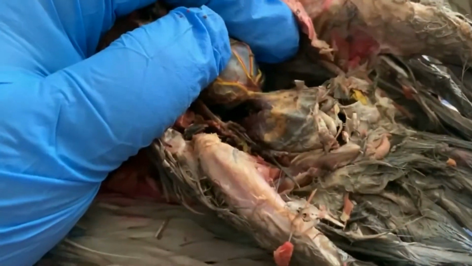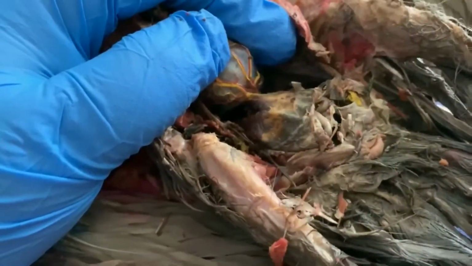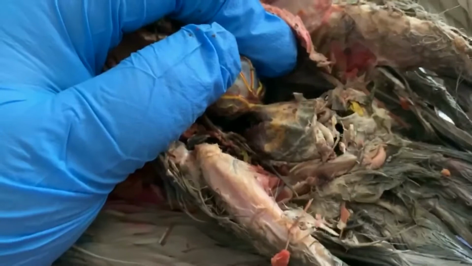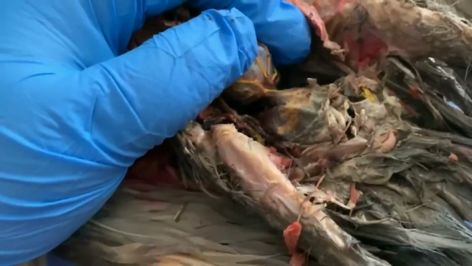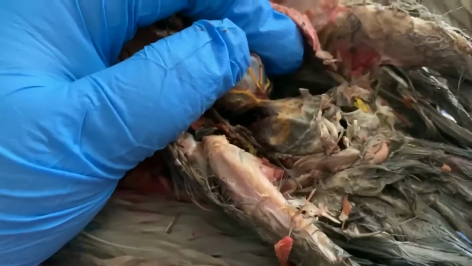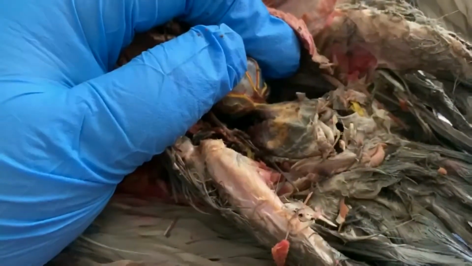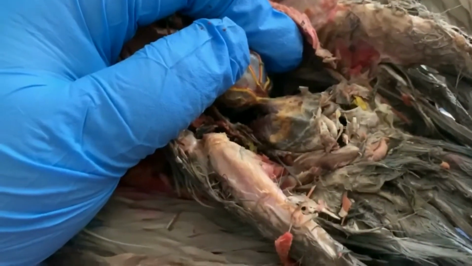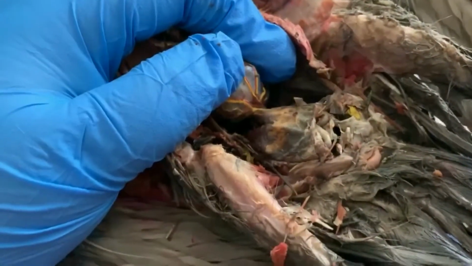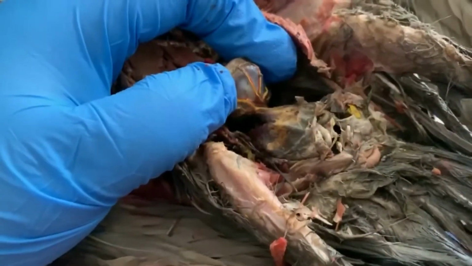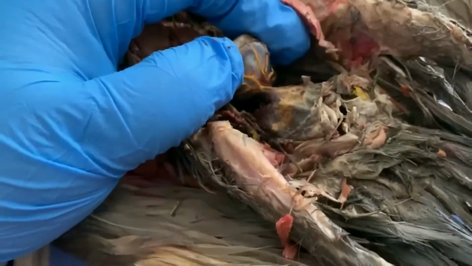So the liver provides bile, which is helpful for digestion. Birds also have a gallbladder. The gallbladder is surrounded by the liver. It stores and sends bile to the intestines. We've got the gizzard, which is the posterior portion of the stomach, where seeds and grains are also ground up.